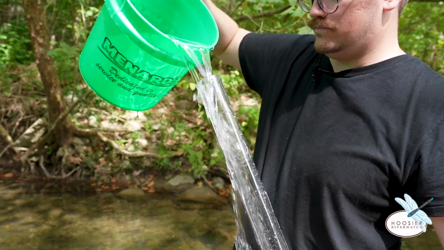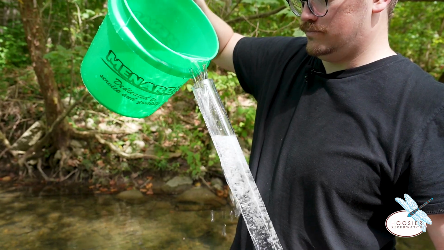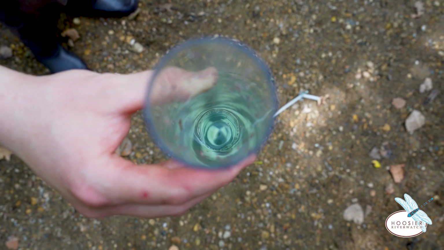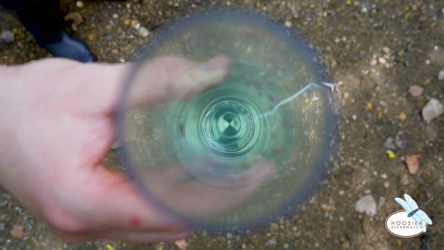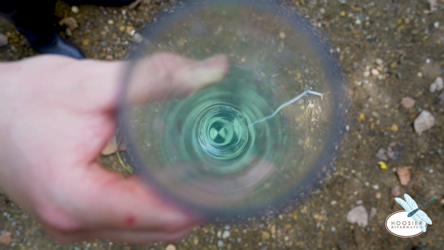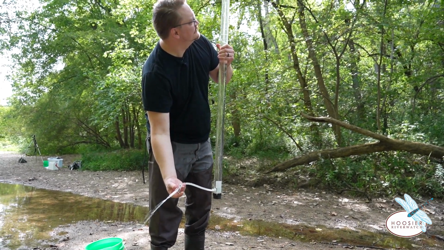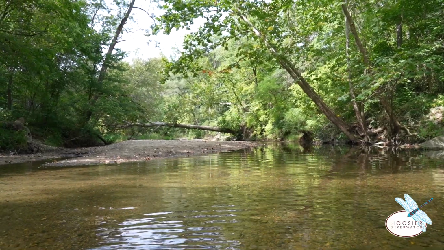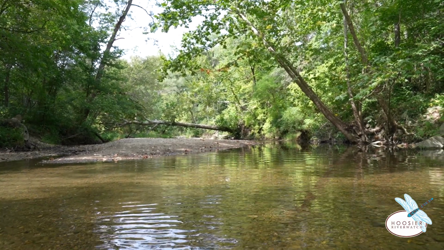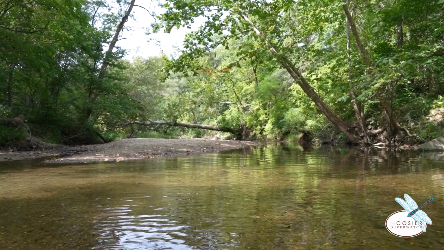Slowly pour the sample into the turbidity tube, and with the sun at your back, look down into the tube and record the depth in centimeters at which you can barely see the X at the bottom. Do not wear sunglasses during this test. Use the Q value chart to convert the transparency measurement to NTUs, the units of turbidity.